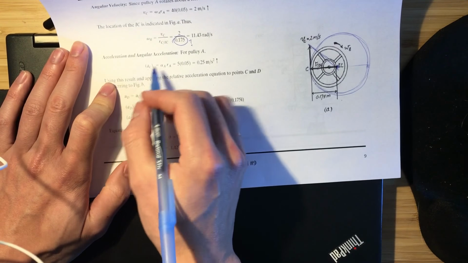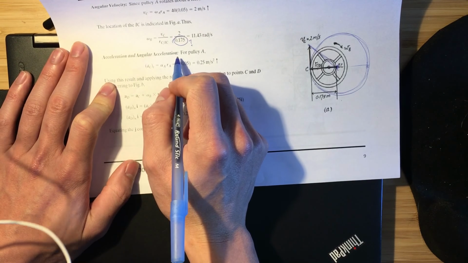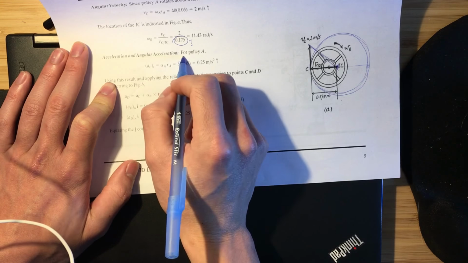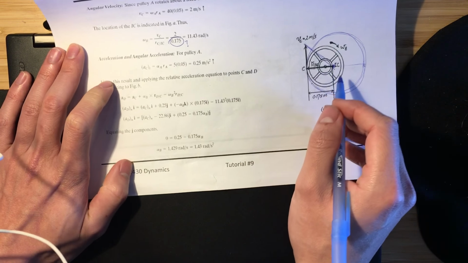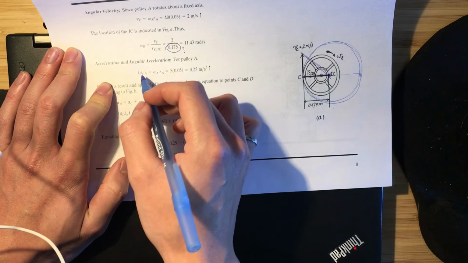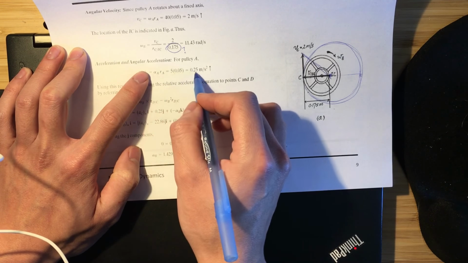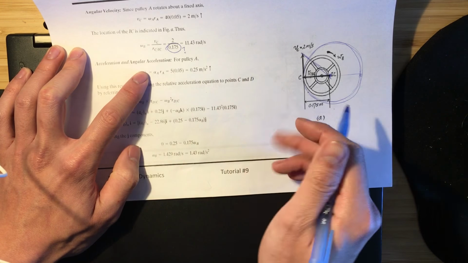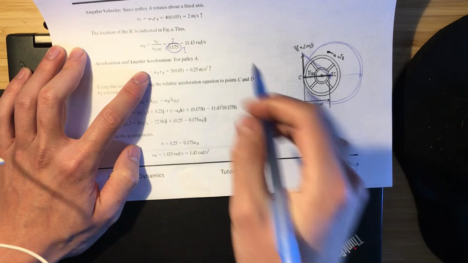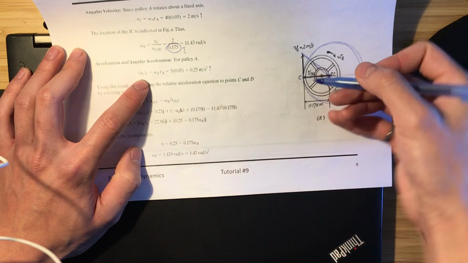And then the angular acceleration of pulley A: alpha A times RA is equal to 0.25, and then it pulls the only cable connected to C, so AC is in the transverse direction.